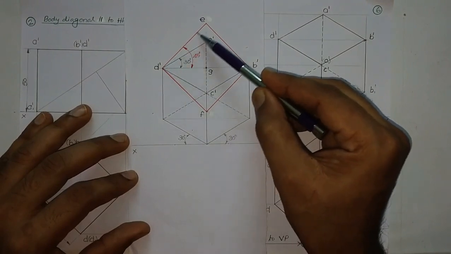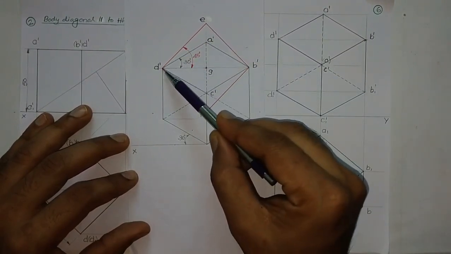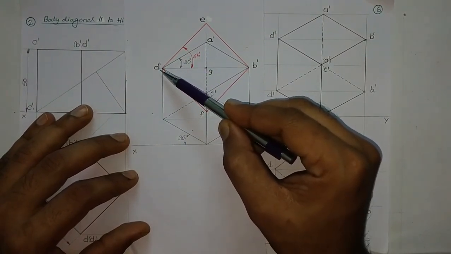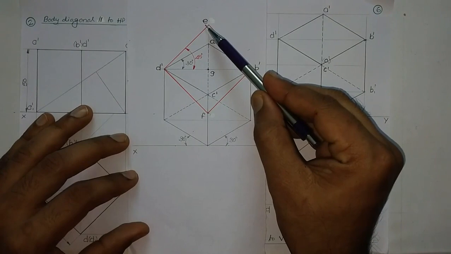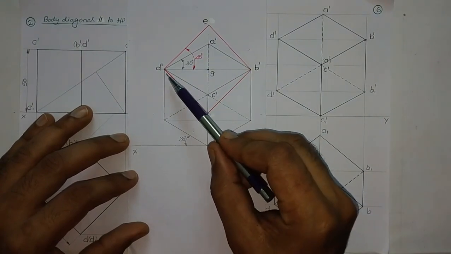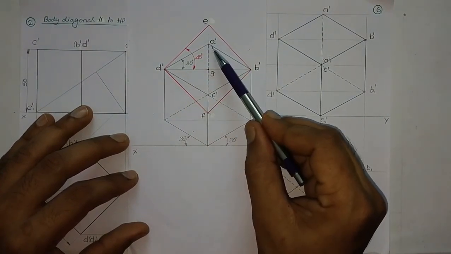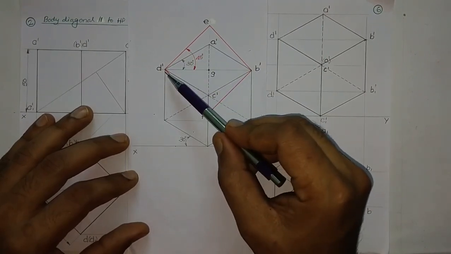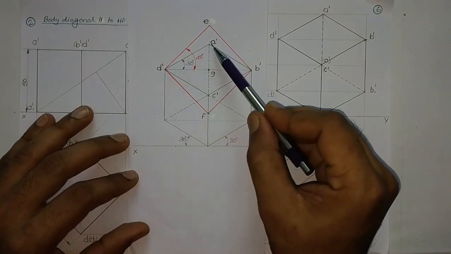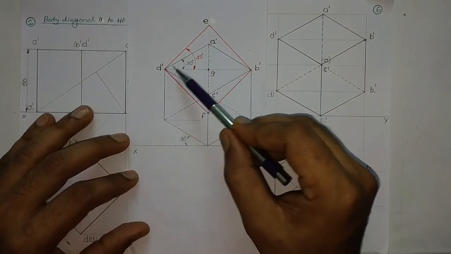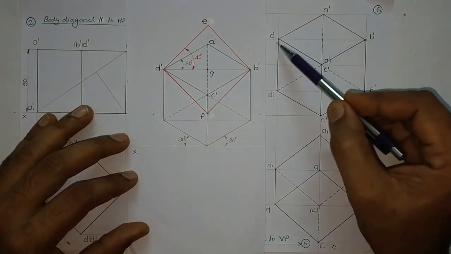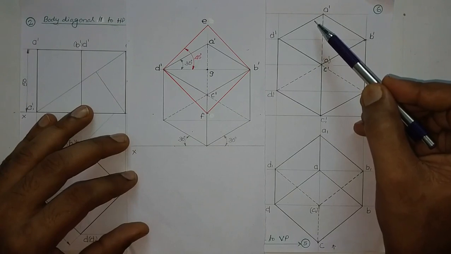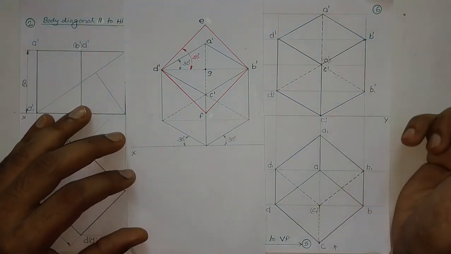This length is known as the actual length, and this length is known as the isometric length. The actual length is denoted as d dash e in this diagram, and the isometric length is d dash a dash in this diagram. What we are going to calculate is the value of d dash a dash trigonometrically. If you measure this edge length directly, you will get approximately 41. So how to calculate it trigonometrically? That is what we are going to discuss now.